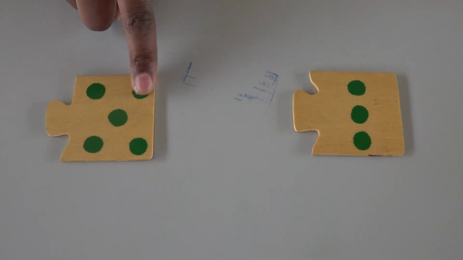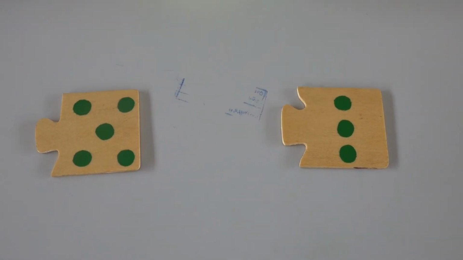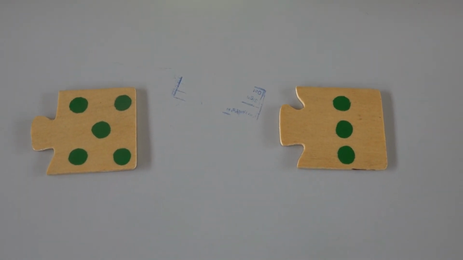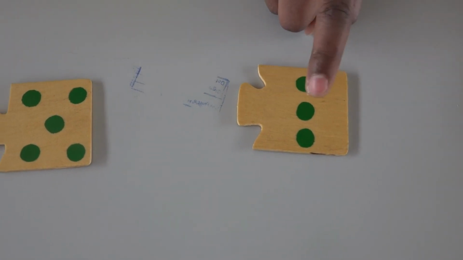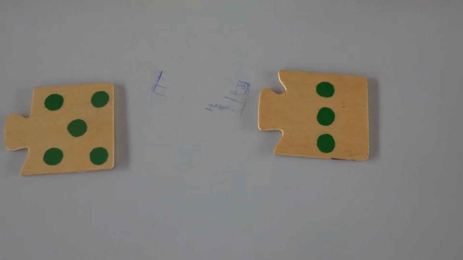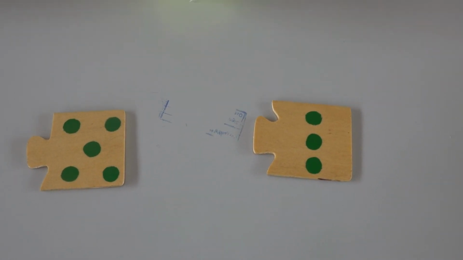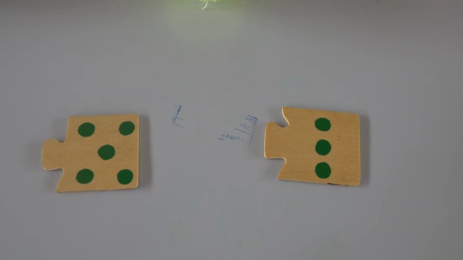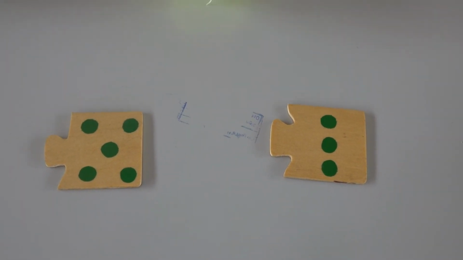1, 2, 3, 4, 5. How many dots? 5. Now let's count the other one. 1, 2, 3. How many? 3. So, which one is more? 5 dots or 3 dots?